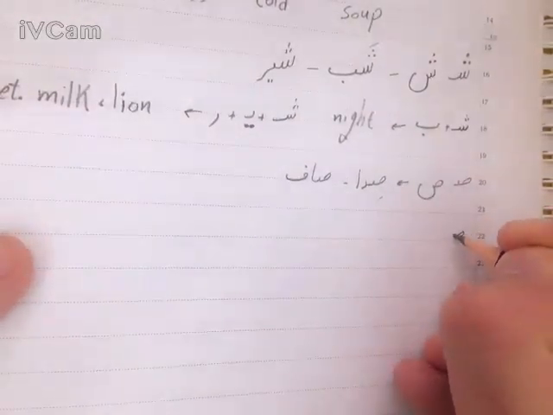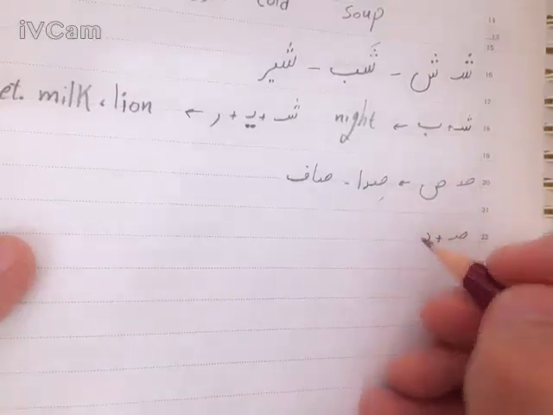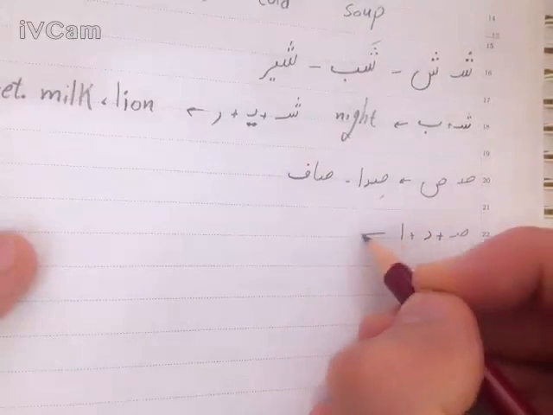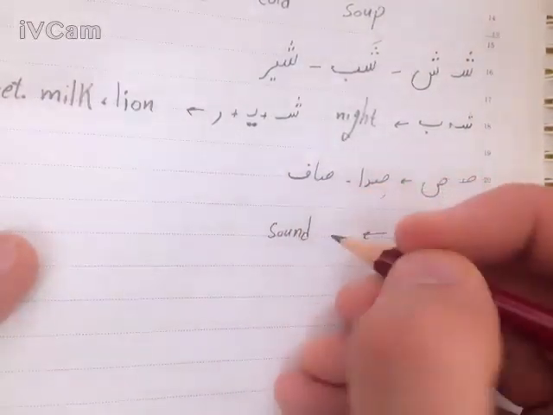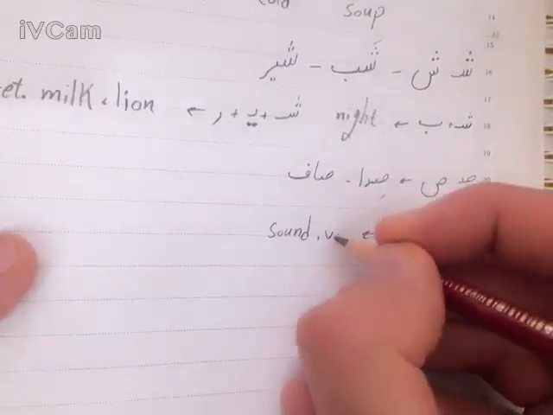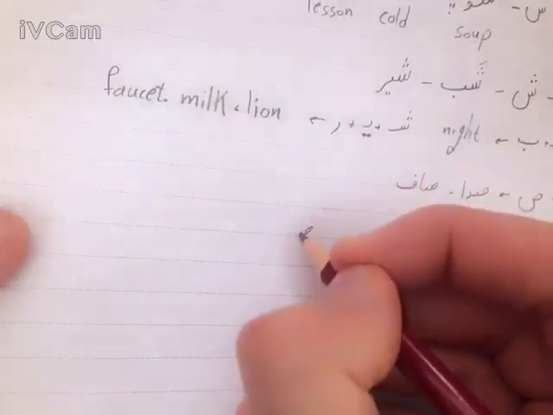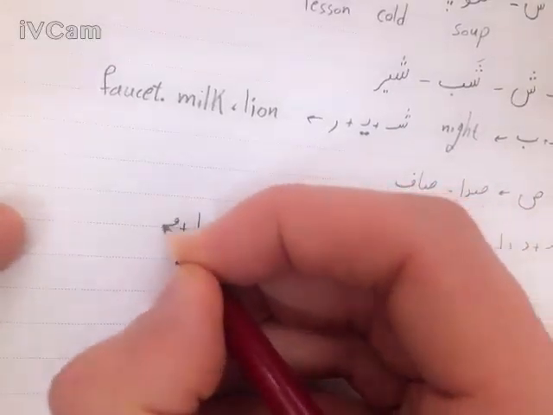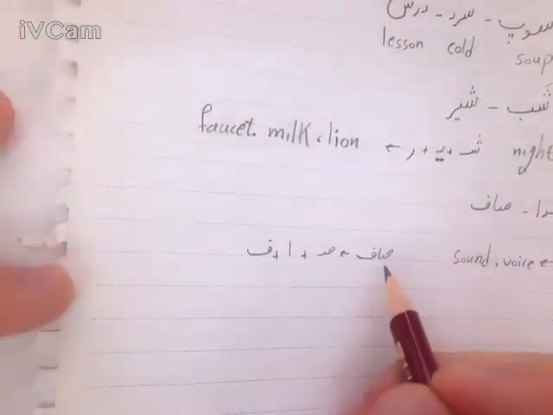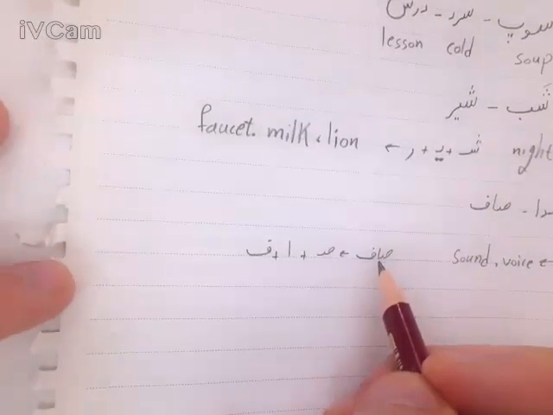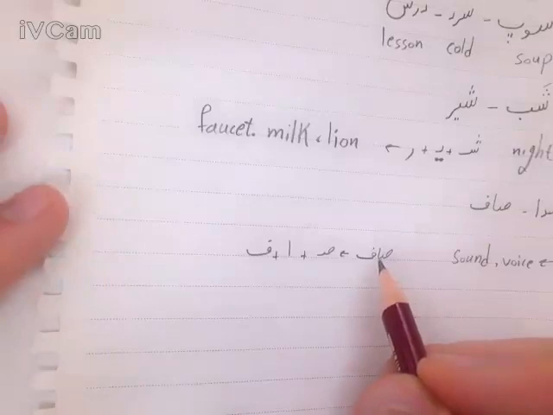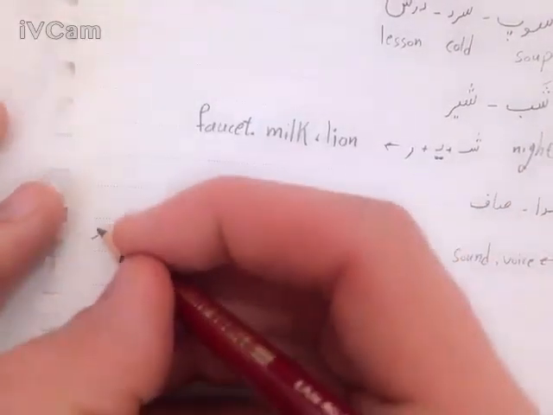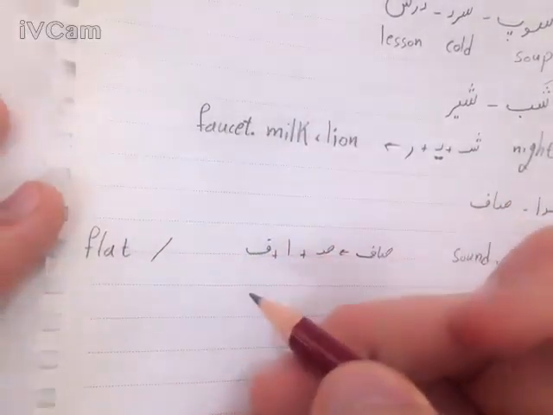So yeah, seda is se plus de plus a, which would be seda. And it could be either sound or someone's voice. And then we have sof, which is Se plus A plus Fe. If it's referring to hair, it would be straight, and if it's referring to something like a surface, it would be flat. So either flat or straight.